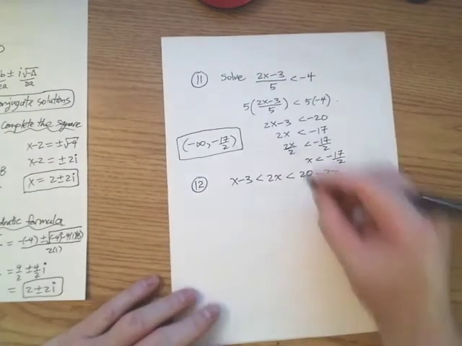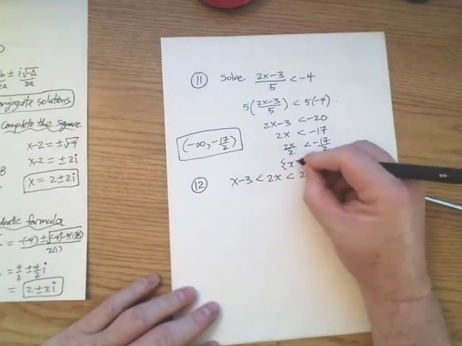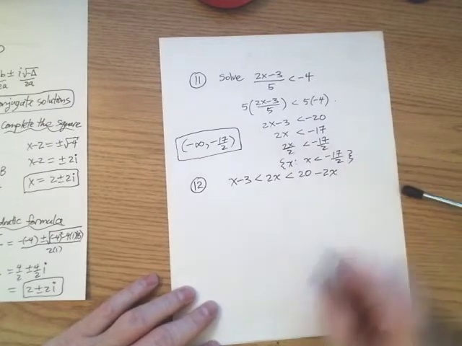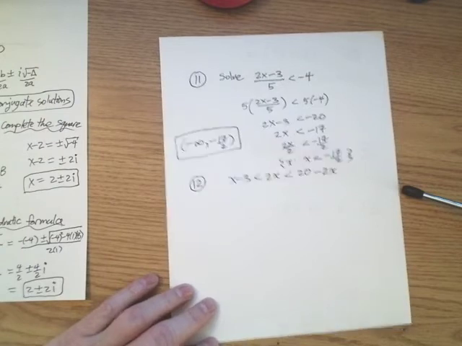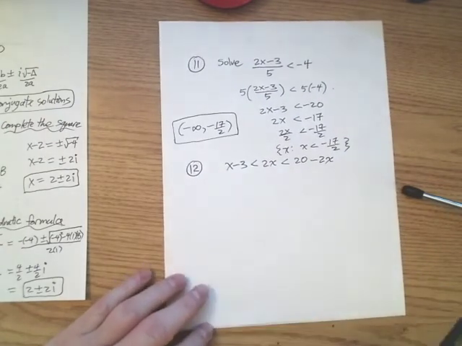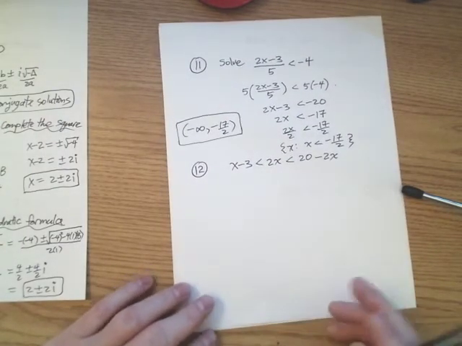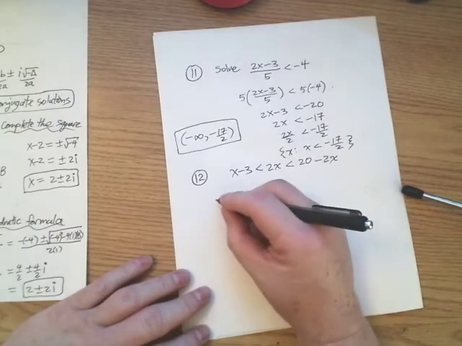we'll go like this. So we're saying here it's actually the set of all real x such that x is strictly less than negative 17 over 2. So this is what you should have had there. Okay, this one, some people have some questions on this type of question here.